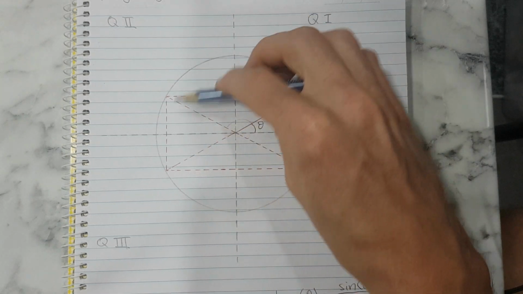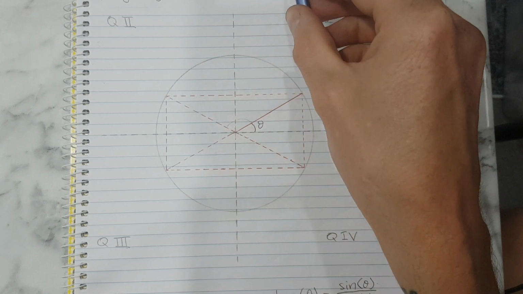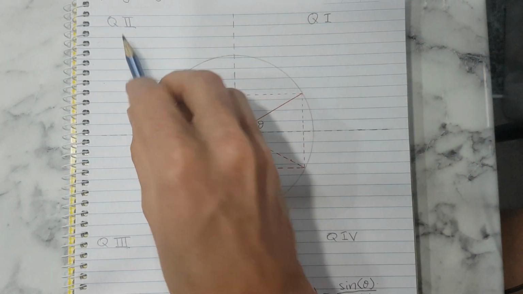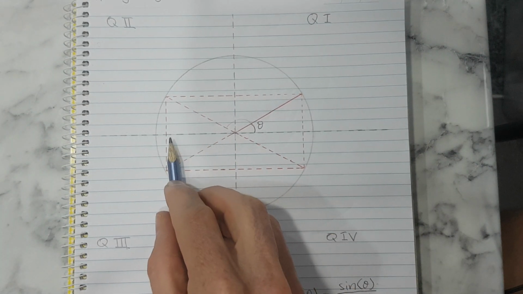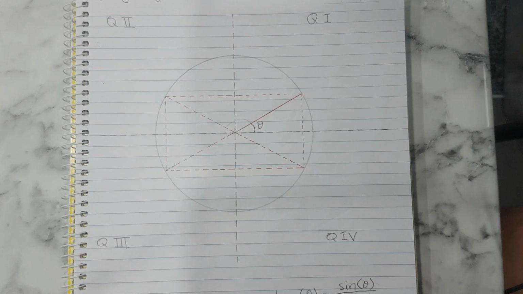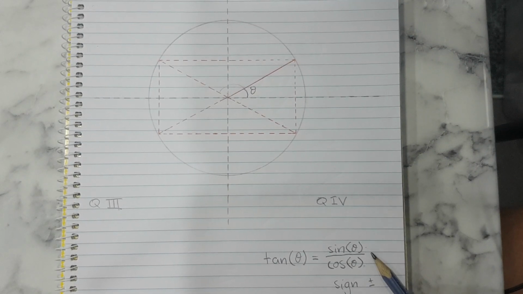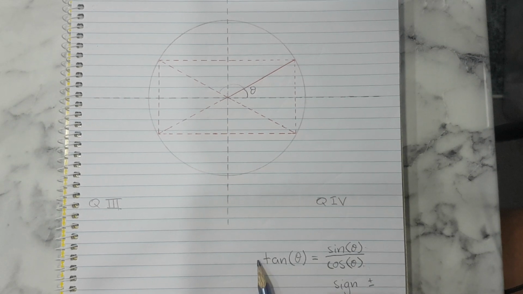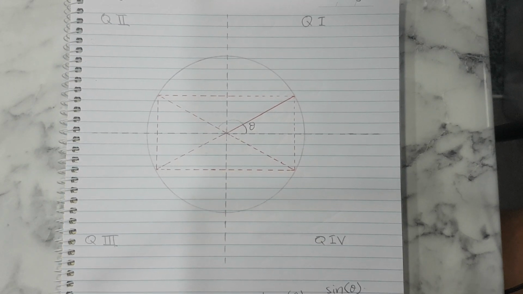We'll look at sine. This one here, again, is in the positive y direction. So sine is going to be positive in quadrant 2. The cosine, however, is in the negative x direction. So cosine will be negative. And since we have sine positive, cosine negative, there's going to be a negative sign, which will make the tangent function in quadrant 2 negative.